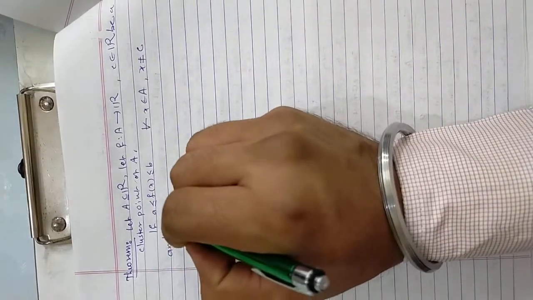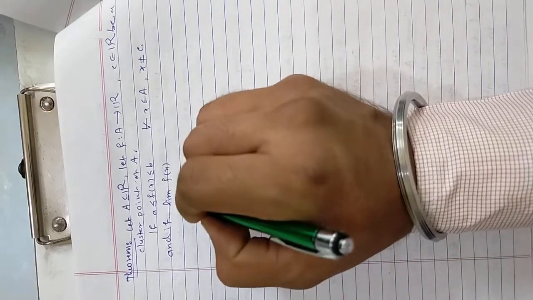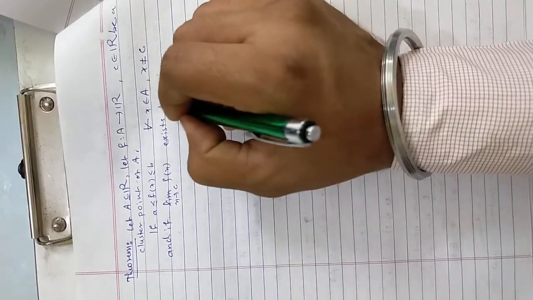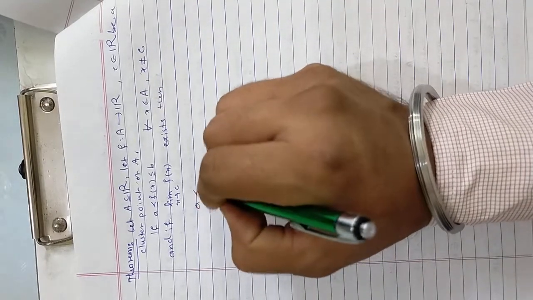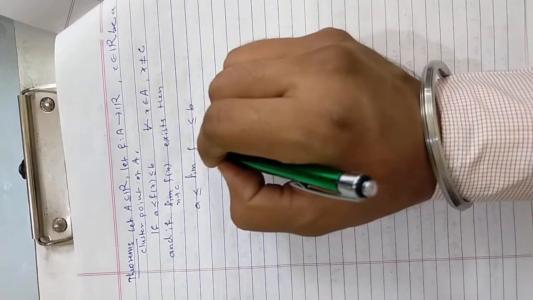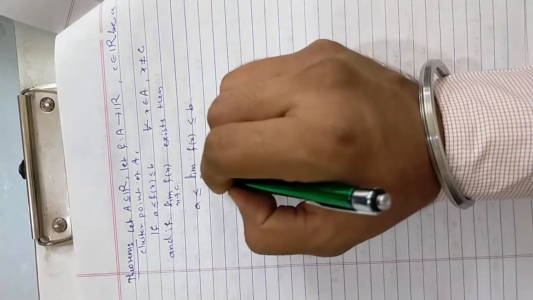and if the limit of f exists, then the limit will also lie between a and b. If the function lies between a and b, bounded below and bounded above by a and b, so its limit will also be bounded by a and b.